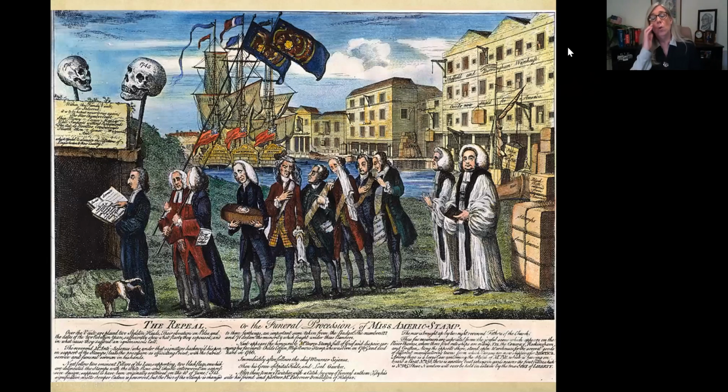Okay, so over a number of months, the Stamp Act boycott begins to work. And this political cartoon, I want you to really pay close attention to this. And I need to highlight a few areas here. Notice the title. You always want to look at the title of a cartoon. The Repeal, or the Funeral Procession of Miss America Stamp.